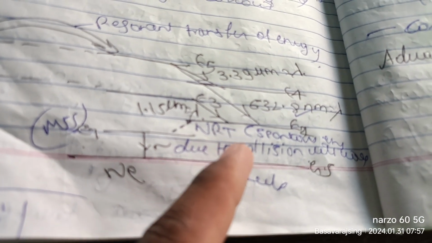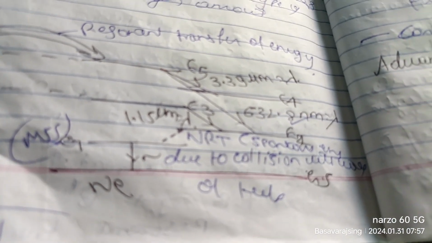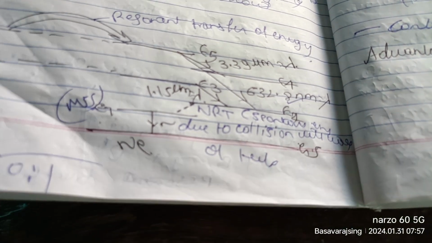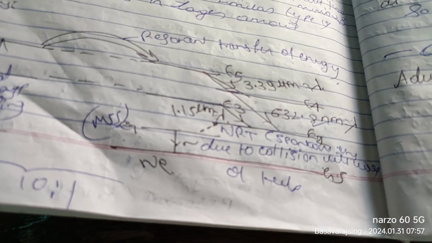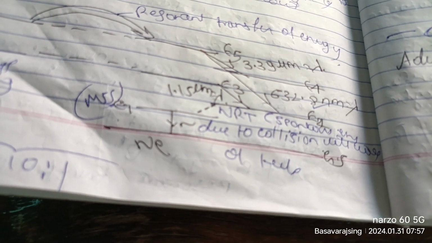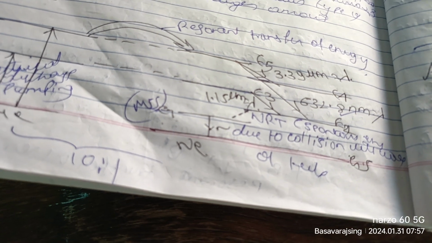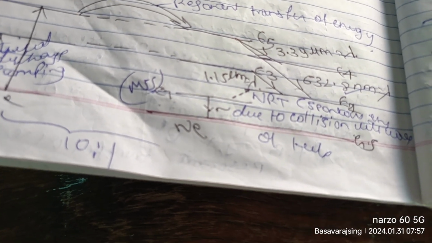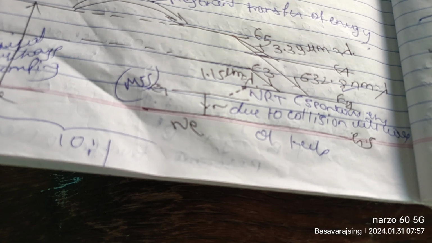Then the E4 state is a metastable state. Due to spontaneous emission, it will make a transition to E1. Then it will be unstable, so it returns to the ground level due to collision with the wall of the tube. Then the same procedure happens from the helium, so it looks like a cycle, and it gives continuous output in the form of a gas laser.